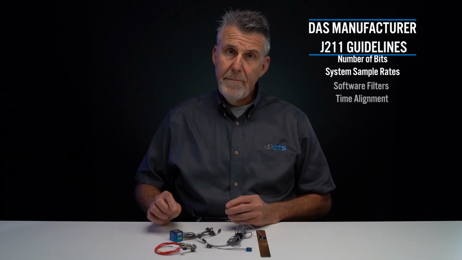Some of the items that the user really doesn't have much control over, but we as data acquisition system providers must be aware of, are things like the number of bits in the ADC system, how fast the system can sample, how we implement the software filters, and timing alignment. SAE J211 Part 1 includes a number of specific sections, each of which contains critical information for applying a data acquisition system in virtually any kind of testing environment.